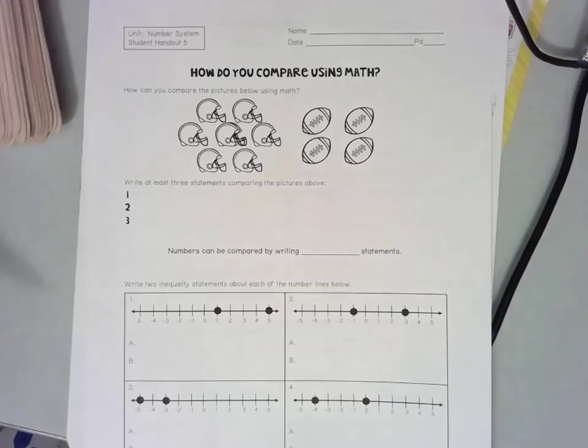Alright, the goal for this video is to continue to learn about the number system and number lines, but we are going to talk more about inequalities and comparing negative numbers to each other and to positive numbers.